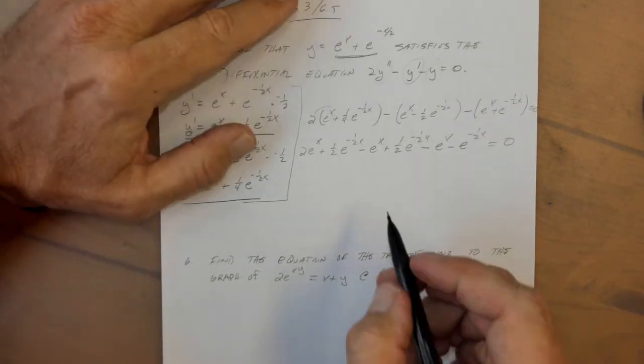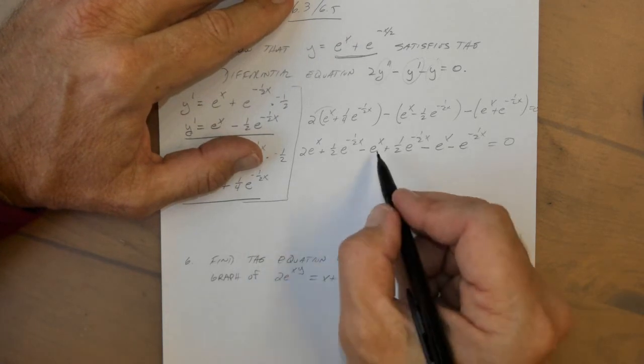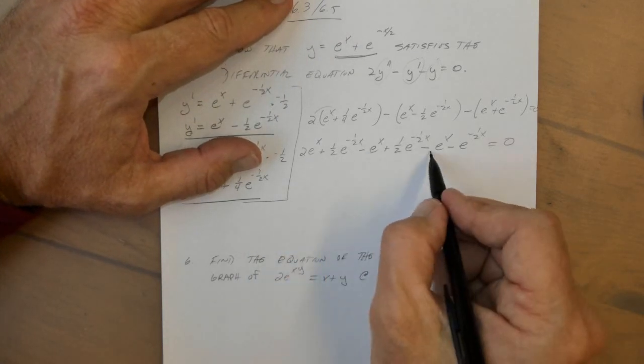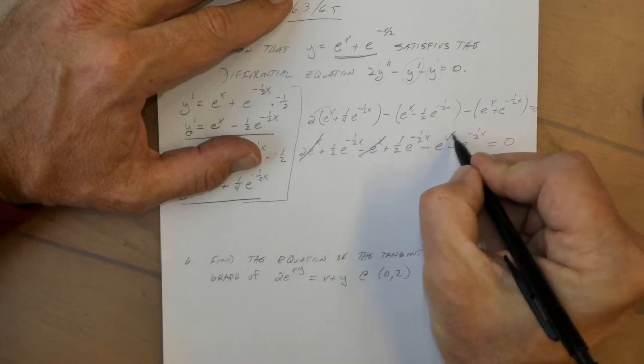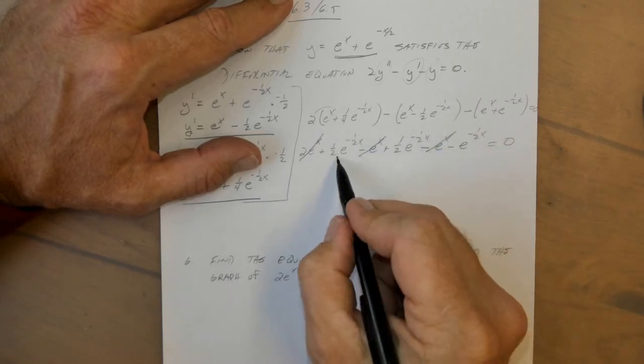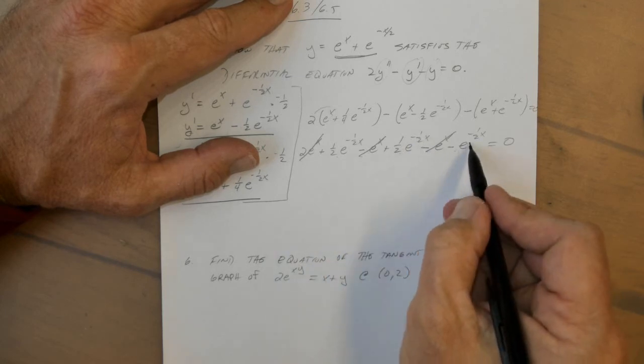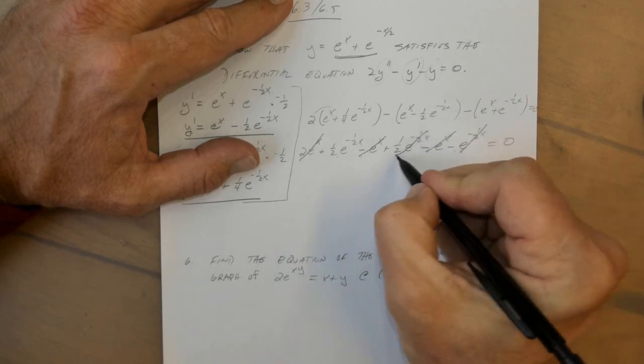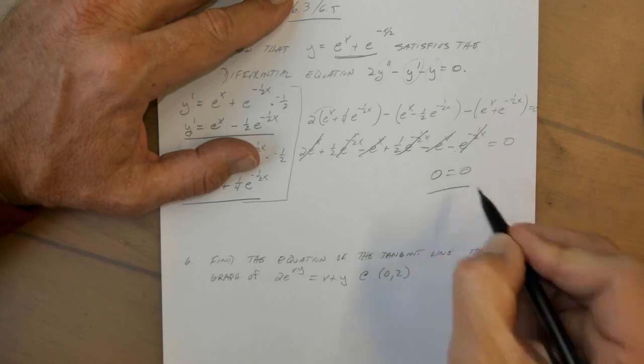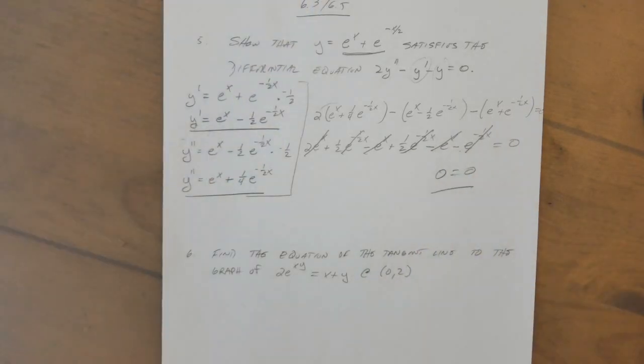Okay, so this is 2e^x minus 1 minus another 1, so that is going to be 0. 1/2 plus 1/2 is 1 e^(-1/2 x) minus a 1, and so sure enough, that satisfies that differential equation.